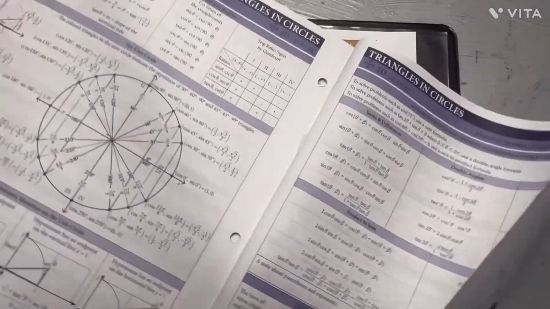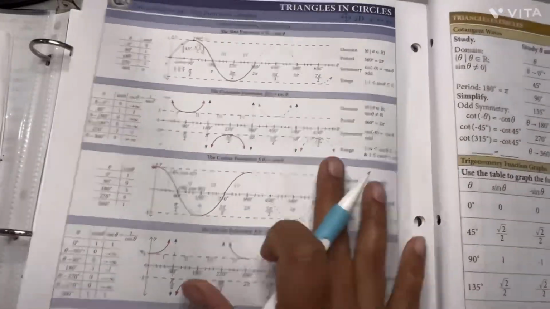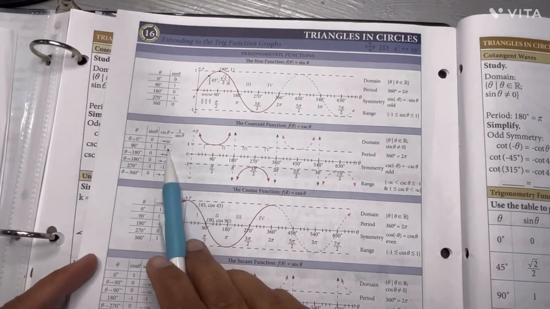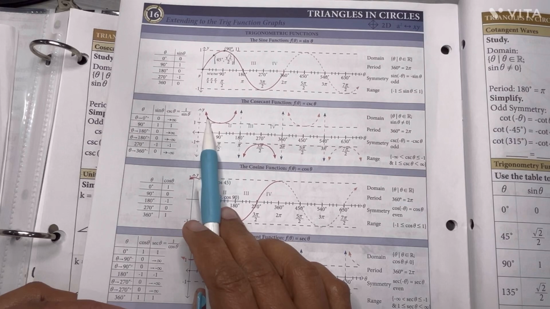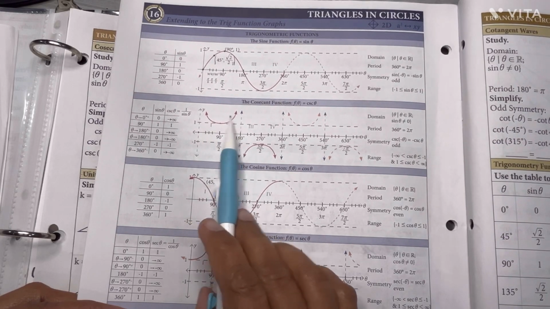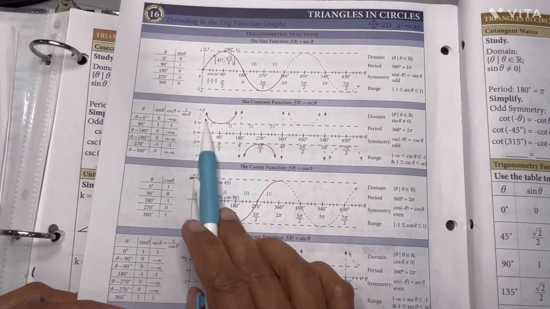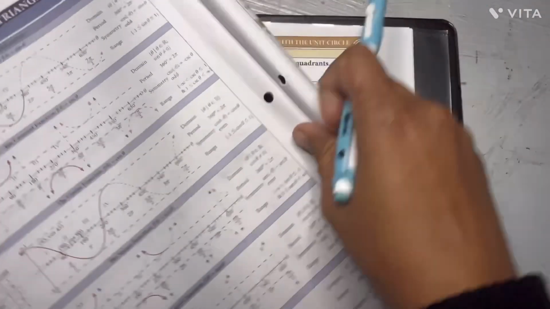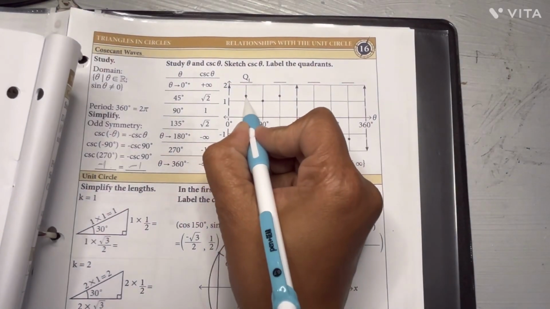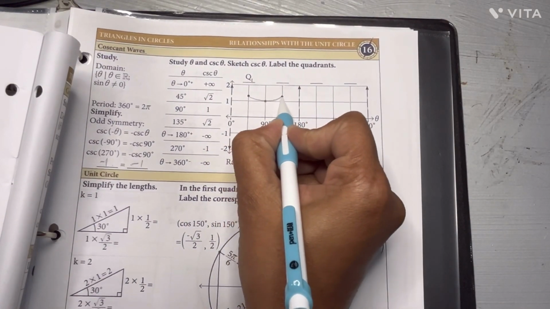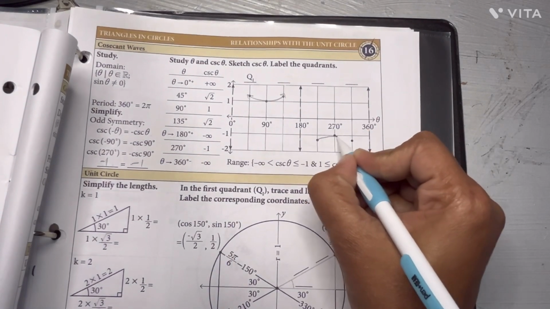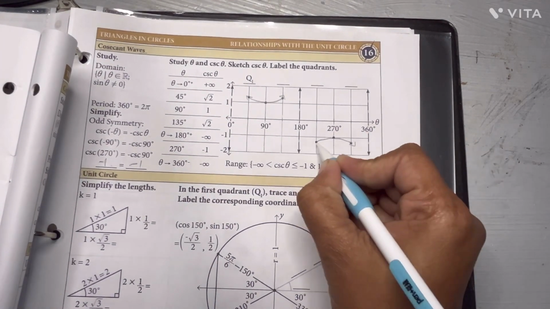When in doubt, always check the charts to see if what you're doing is right. Okay, so here is my cosecant theta wave. If you look at the wave, they've traced this. So it goes like that, and then it goes like that, right? So that's what we're going to do. We've studied it, and so I'm just going to sketch it. And it goes like that, and this goes like this, right?